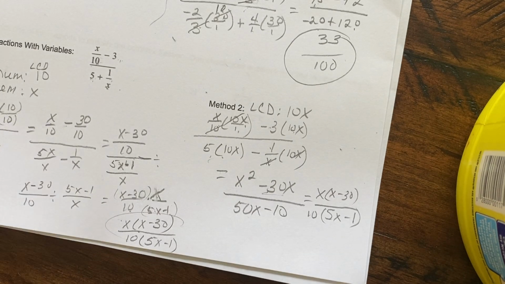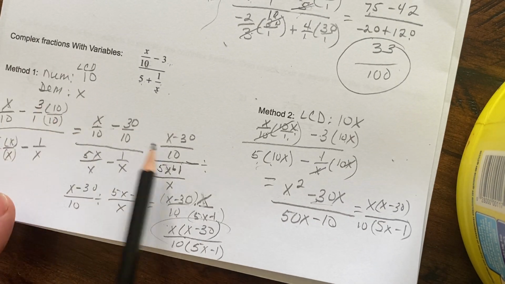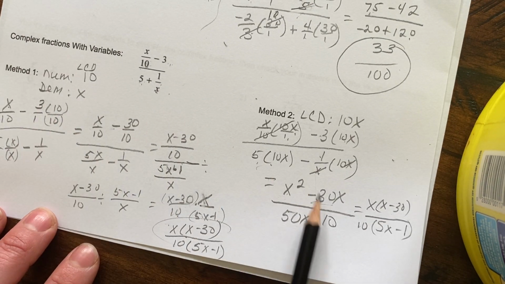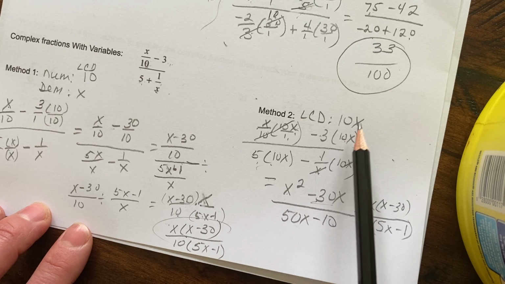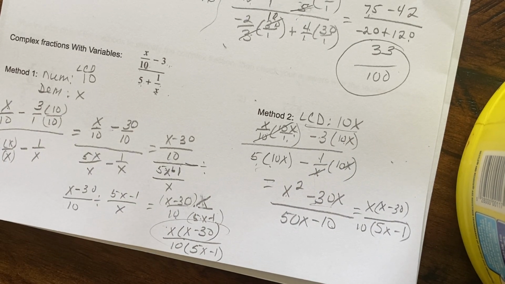Now, in my opinion, I do think method 2 is easier. It is a matter of opinion. Some people like to simplify those fractions first and work through, but I think it's just less steps. If you're able to recognize that LCD and clear out those fractions, I think it makes it easier to solve.